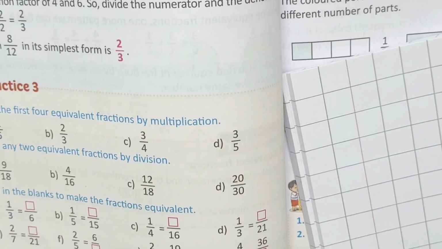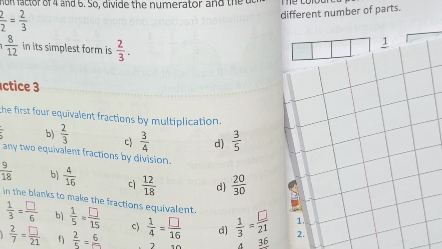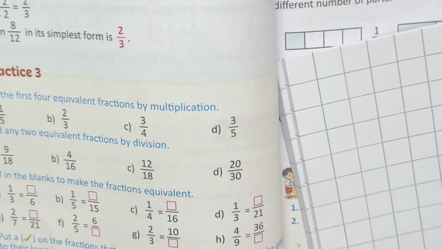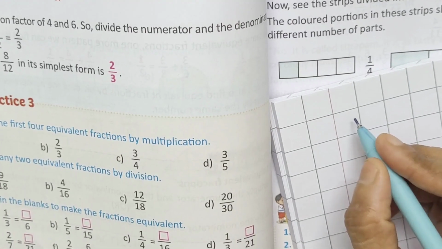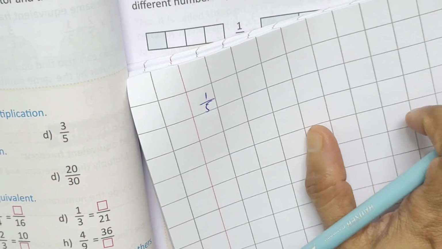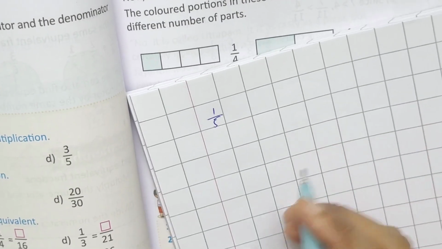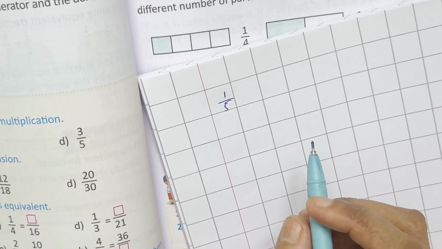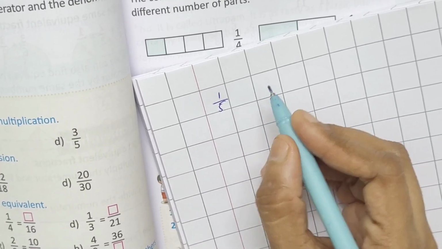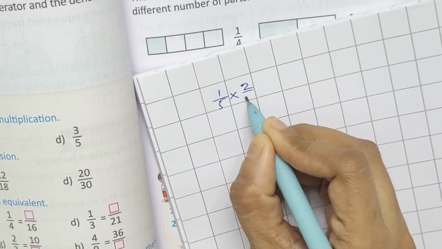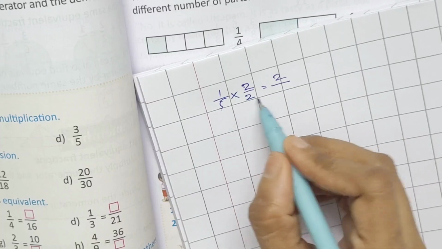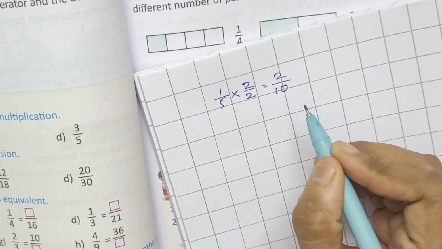So, first 4, multiplication. So, I will skip 1. Okay, if you do 1, you will get the same answer. 1 by 5 only you will get. First one, 1 by 5. How to do that? Equivalent fractions. First 4 equivalent fractions. 1 by 5 into 2 by 2. 2 ones are 2. 5 twos are 10.